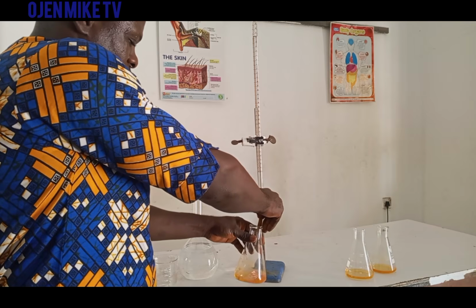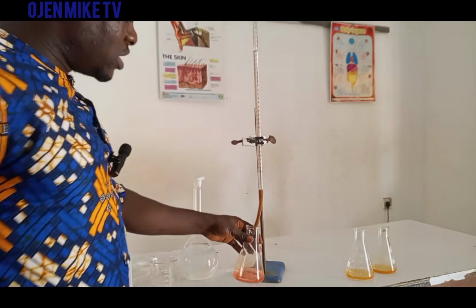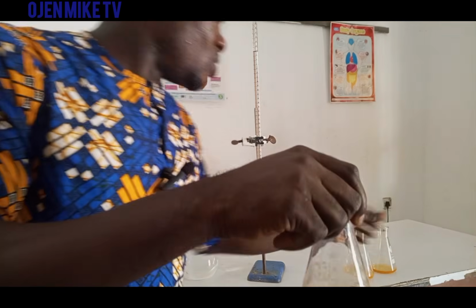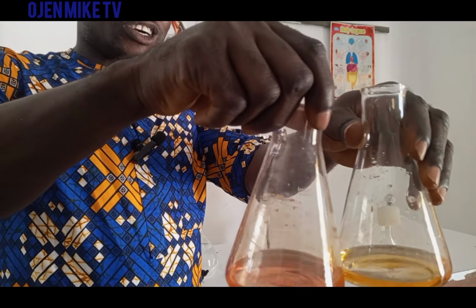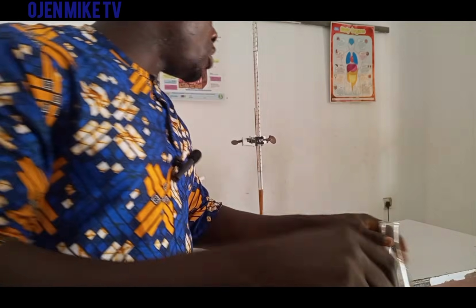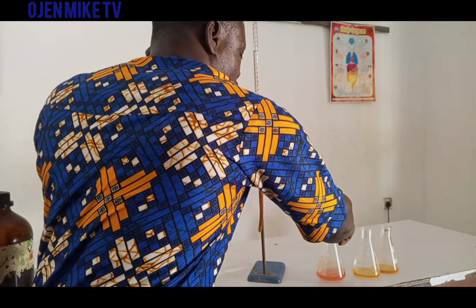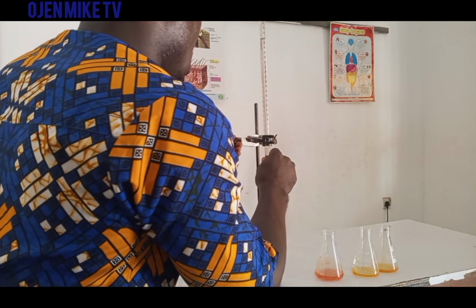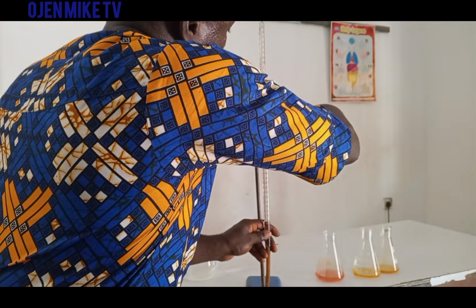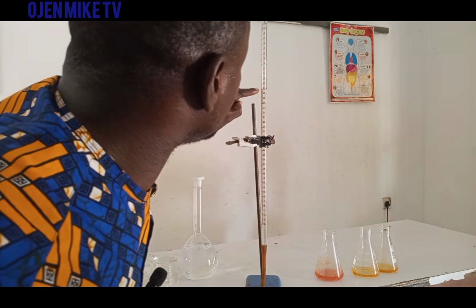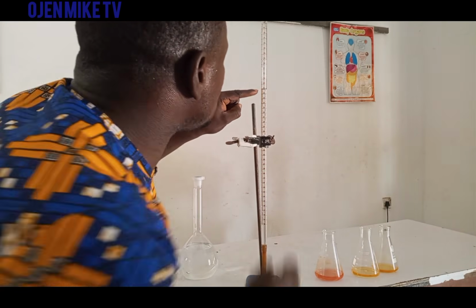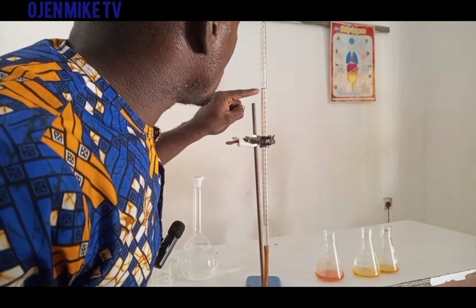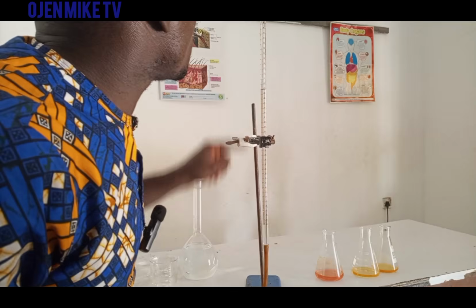You can see, as soon as the color has changed, have you seen? Look at this one and this one. Have you seen the color change to purple, or they call it pink. Okay. Now I will come to my reading. Look at where the color changed, at 21.0 cm.